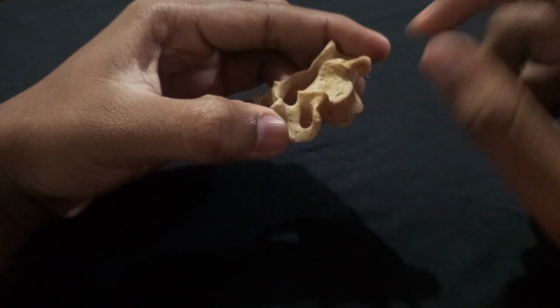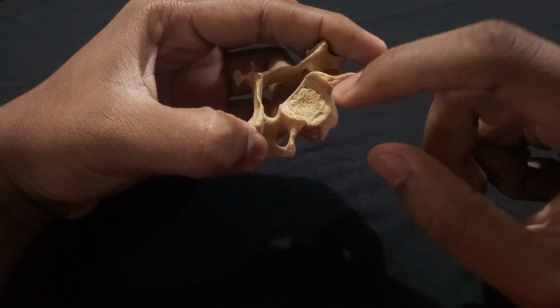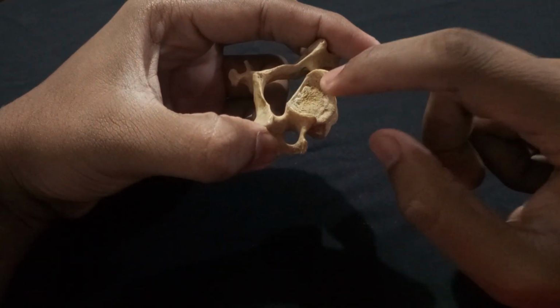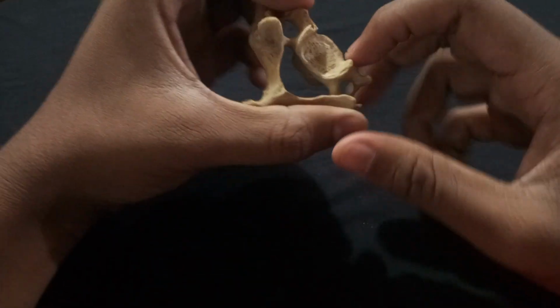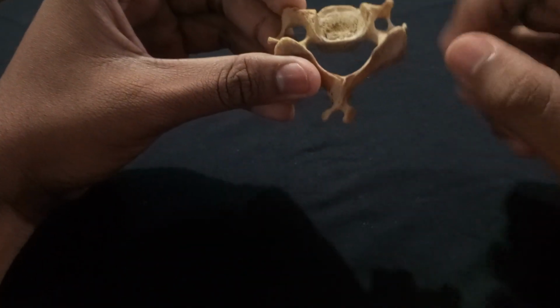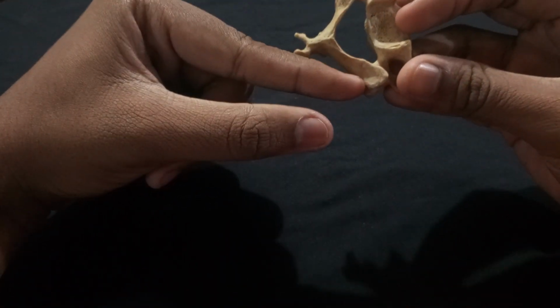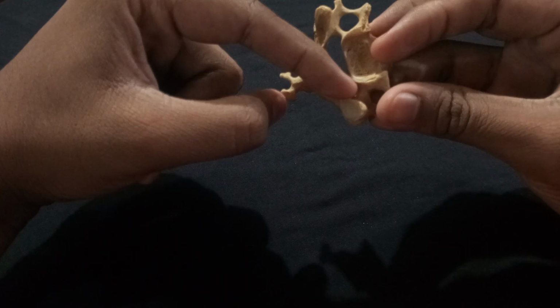The superior surface shows two processes on each side, the uncinate process. The anteroposterior diameter is smaller than the transverse diameter. The vertebral foramen is triangular in shape and larger. The vertebral body is connected with the vertebral arch by a pedicle.